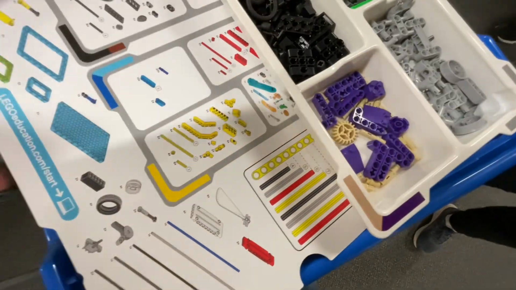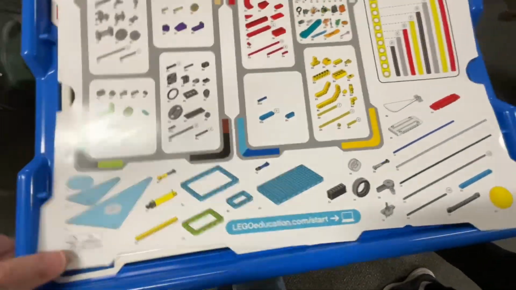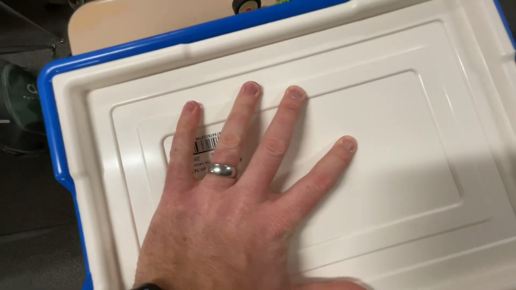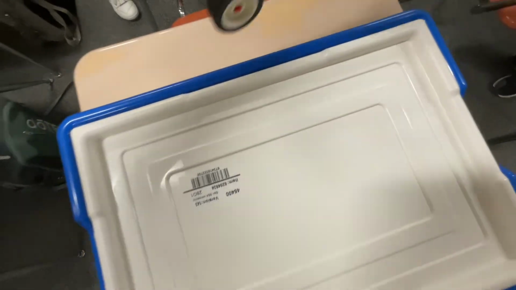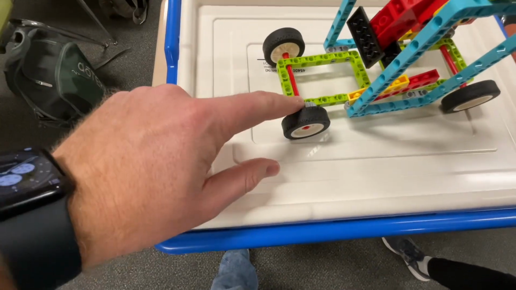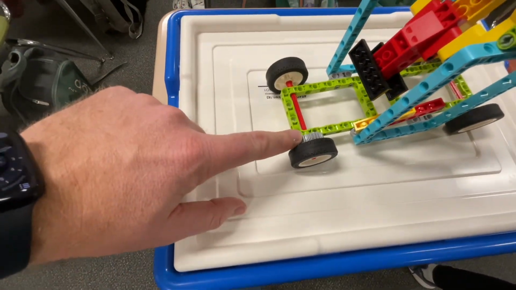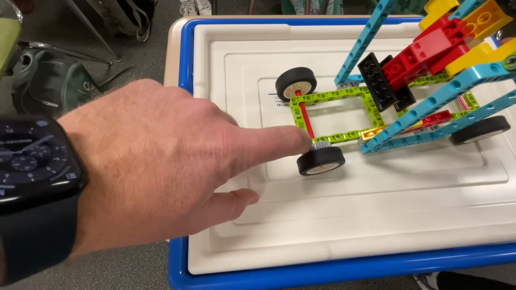So looking at these, I'll tell you there's a couple that have some transcription mistakes, okay? For example, this one right here in front of me has gray gears instead of black. You guys see that?